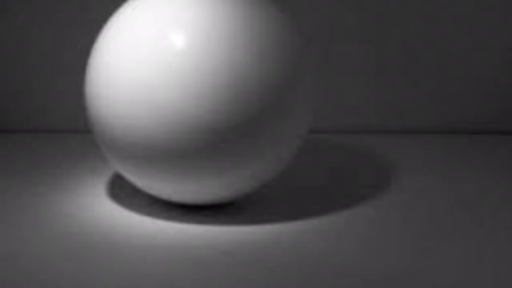An example of value would be the lightness or darkness of tone or colors. White is the lightest value, black is the darkest. The value halfway between these extremes is called middle gray. As you can see in this picture, there's a white sphere and a black background, and under the sphere there's a gray shadow of the ball and the black background.